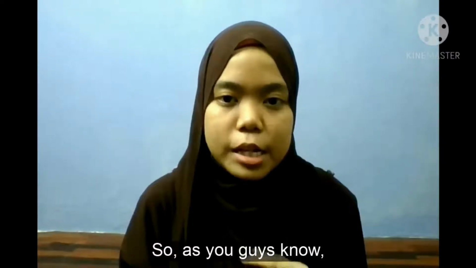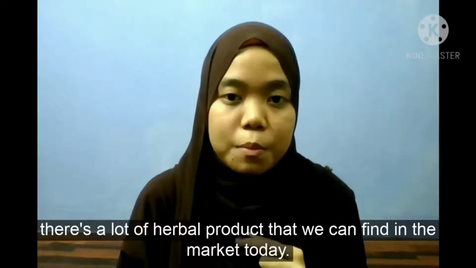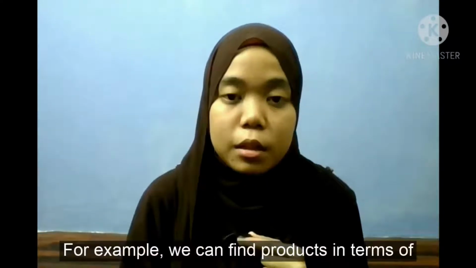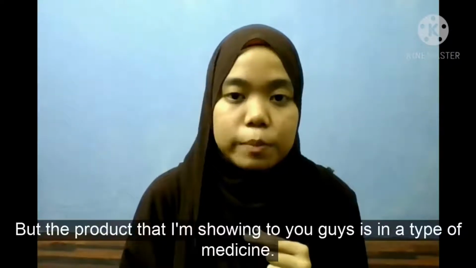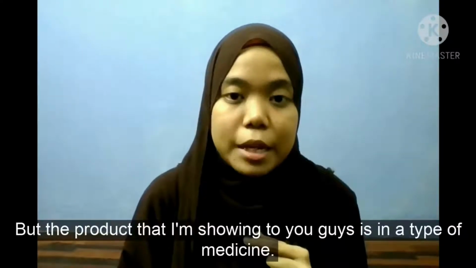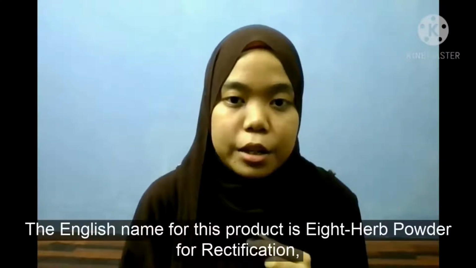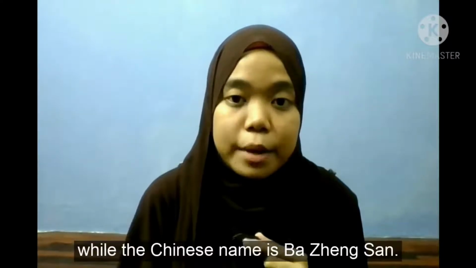As you guys know, there are a lot of herbal products that we can find in the market today. For example, we can find products in terms of foods, drinks, skincare and etc. But the product that I'm showing to you guys is a type of medicine. The English name for this product is 8 herb powder for rectification, while the Chinese name is Ba Zhen San.